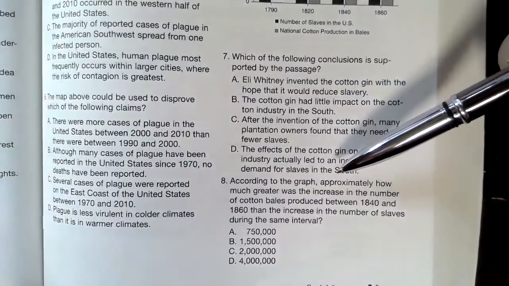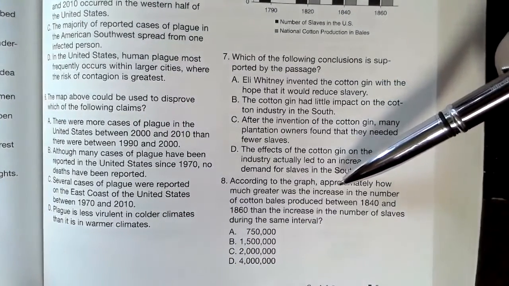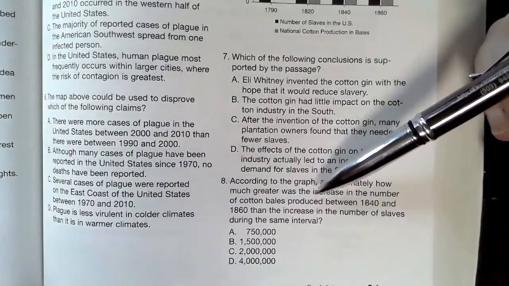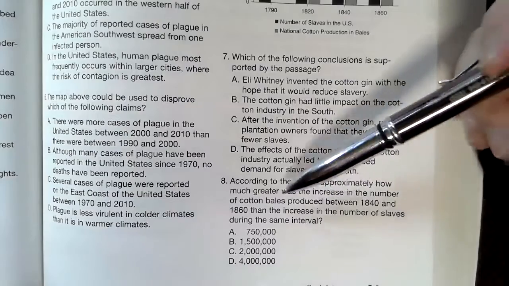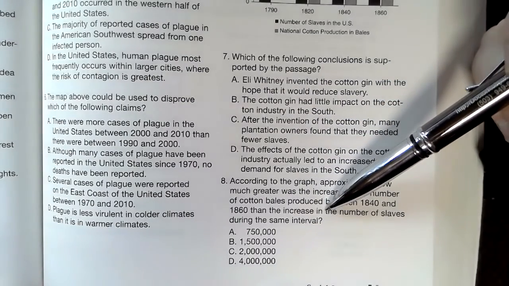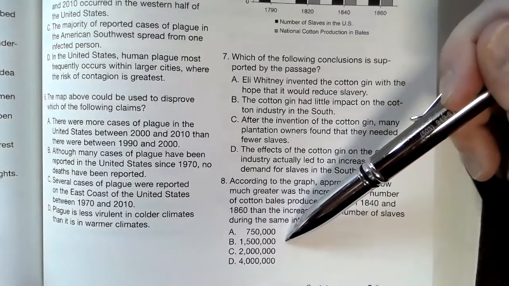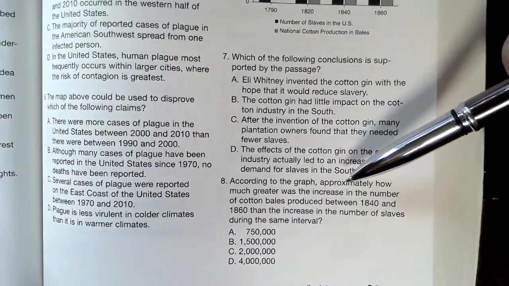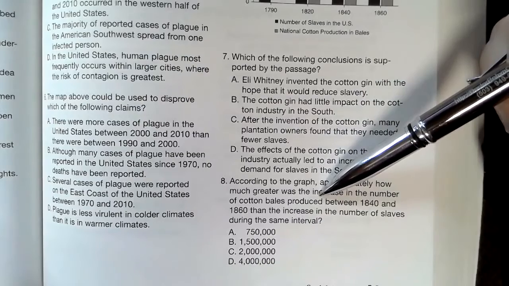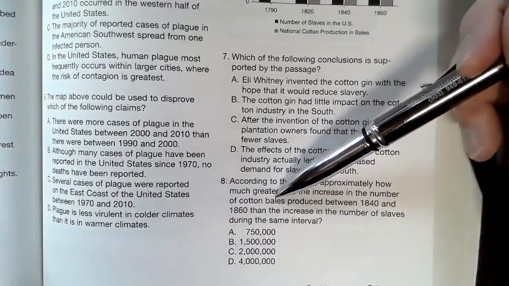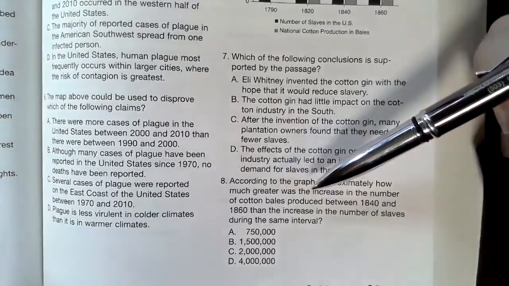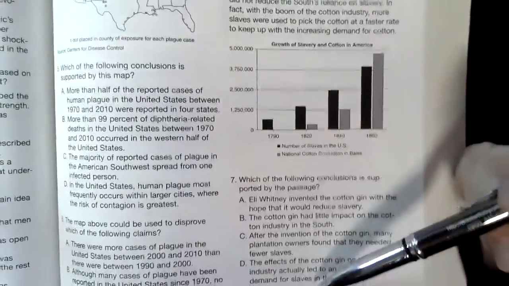According to the graph, approximately how much greater was the increase in the number of cotton bales produced between 1840 and 1860 than the increase in the number of slaves during that same interval? We have to figure out 2 things in order to figure out an answer. So we're going to need to compare the number of slaves between 1840 and 1860 and the number of cotton bales between 1840 and 1860, and then do another quick calculation. So let's come up here and look at the graph.